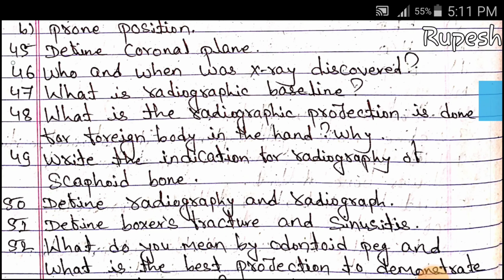So question number 45, define coronal plane. So question number 46, who and when was X-ray discovered? So question number 47, what is radiographic baseline? Sorry, this question was repeated. What is radiographic baseline of skull and radiographic baseline are the same thing, don't be confused.